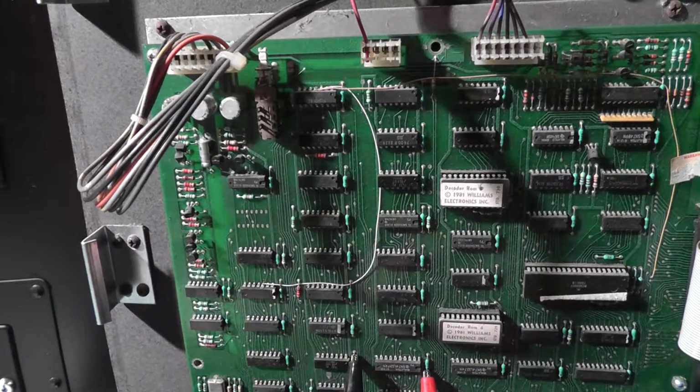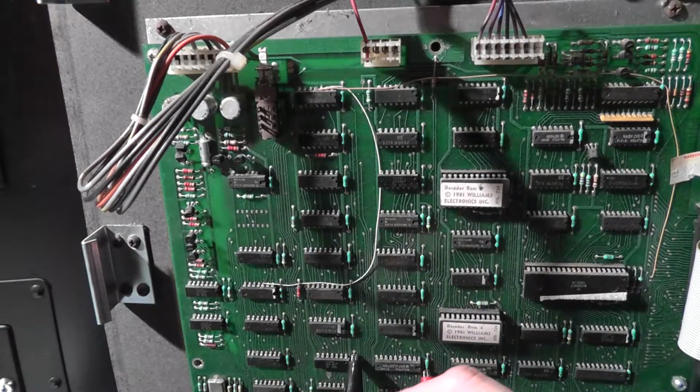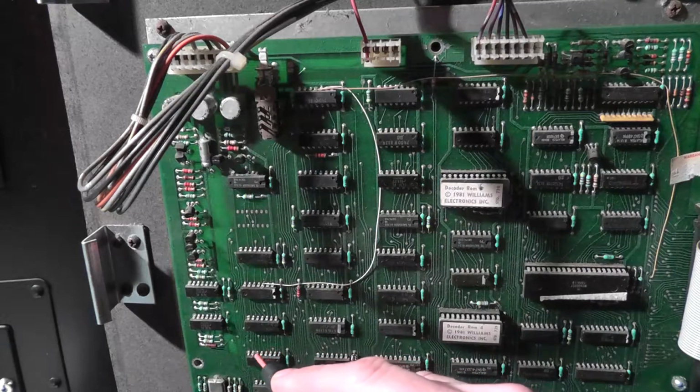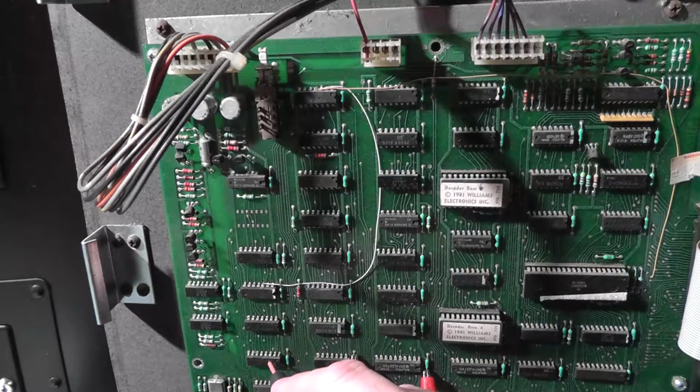So you get it's a tri-input negative AND. So basically, pins 3, 4, and 5 are the input group there, and then pin 6 is the output. And for pin 6 to be high, all the other 3 pins have to be high.